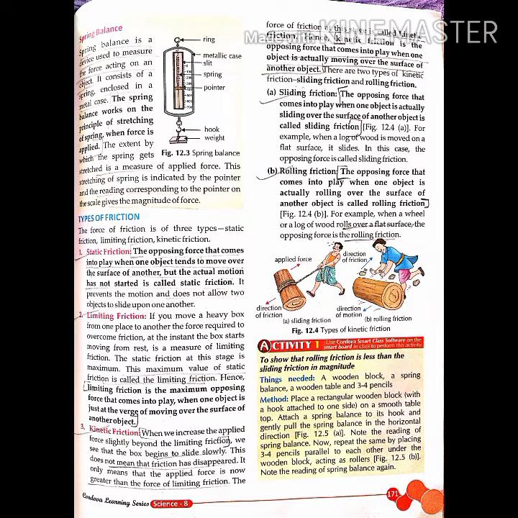थर्ड वन इज द काइनेटिक फ्रिक्शन. व्हेन वी इंक्रीज द अप्लाइड फोर्स स्लाइटली बियॉन्ड द लिमिटिंग फ्रिक्शन. ठीक है, अब अप्लाइड फोर्स है लिमिटिंग, अब उस फोर्स को हम लोग इंक्रीज कर रहे हैं. सी दैट द बॉक्स बिगेन टू स्लाइड स्लोली. अब जैसे हम लोग फोर्स को इंक्रीज करेंगे, द बॉक्स विल बी स्लाइड स्लोली, वो स्लोली स्लाइड होने लगेगा.